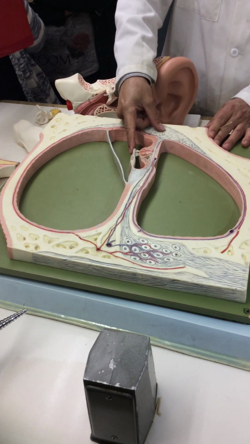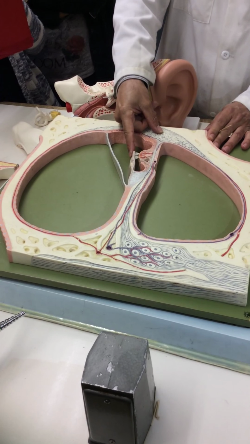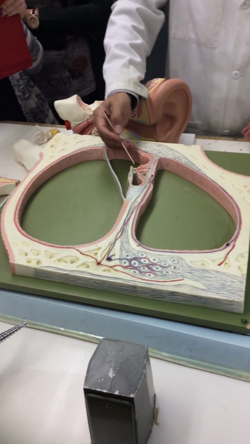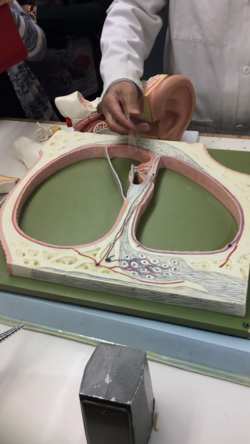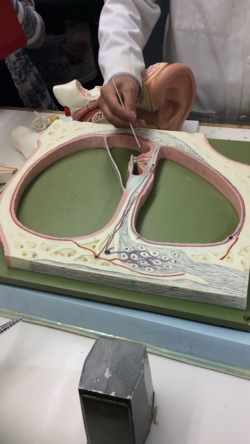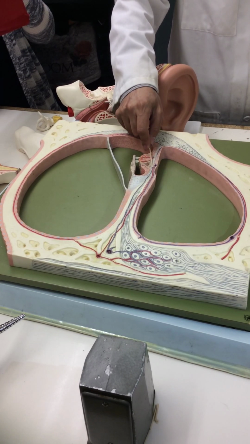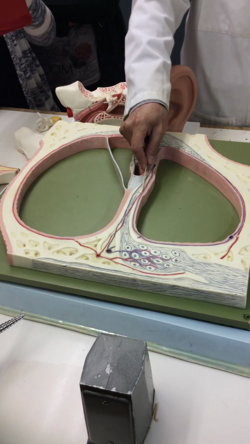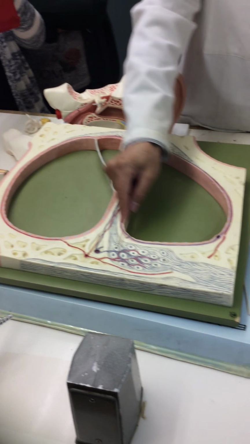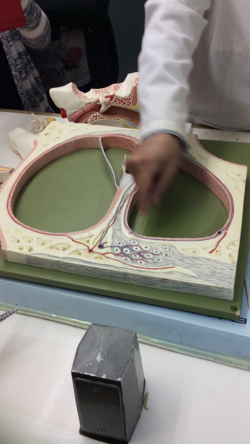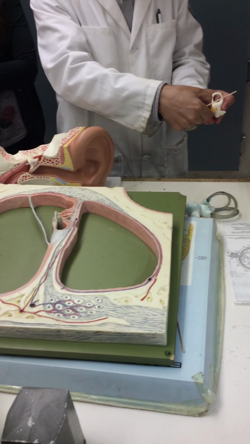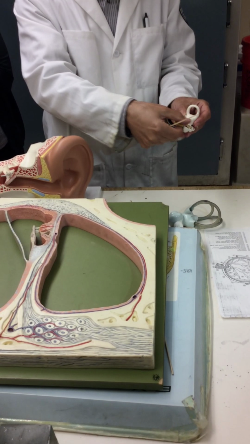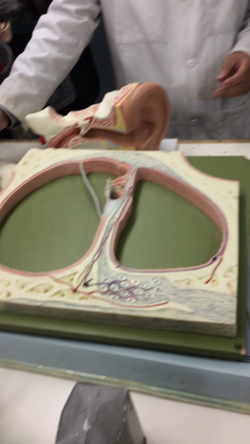And see what will happen to the hair cells. We have a stimulation. Okay? So mechanical activity will convert to an electrical pulse. The electrical pulse will transfer by those neurons and by the nerve. So here we have the cochlear nerve. So you can identify the cochlear nerve here, which is coming from the cochlea, right?